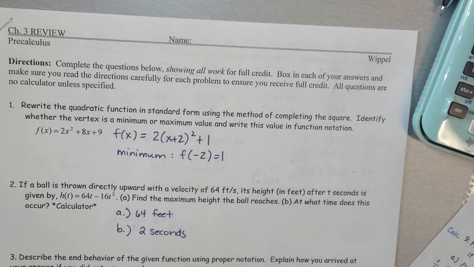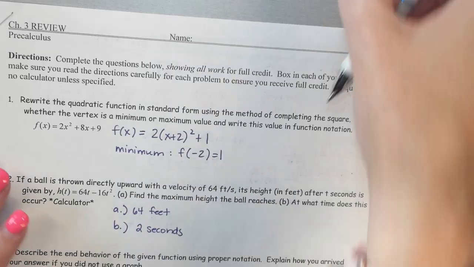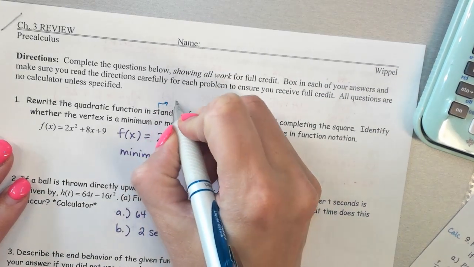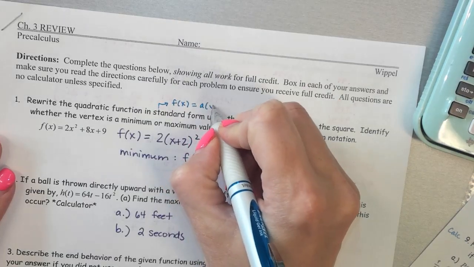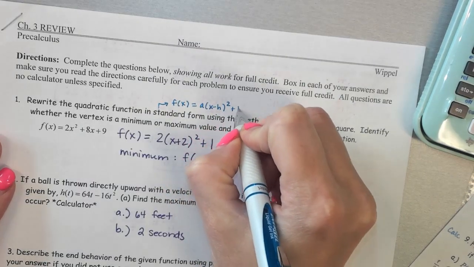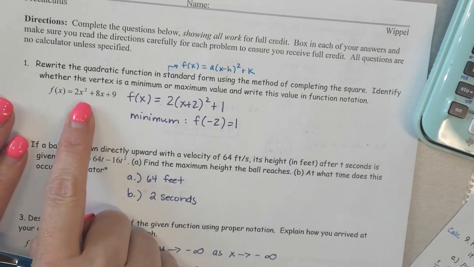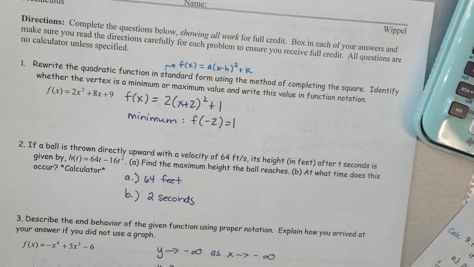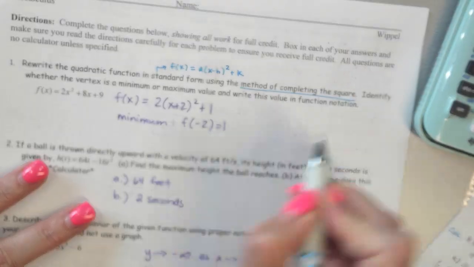All right, so in question 1, this is on the no calculator portion. It says you have to write the function in standard form. When you're writing it in standard form, you need f of x equals, and for this book, this is the standard form. They wouldn't tell you to write it in the same form it's presented in, okay? And you have to use the method of completing the square.